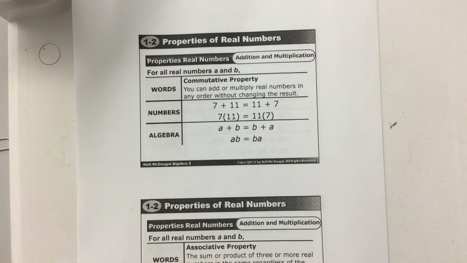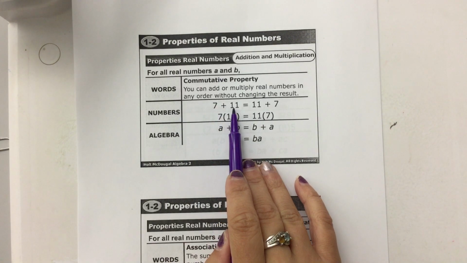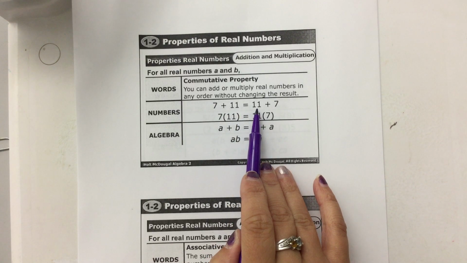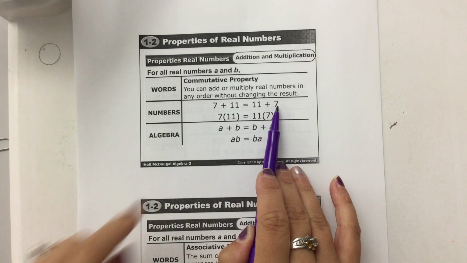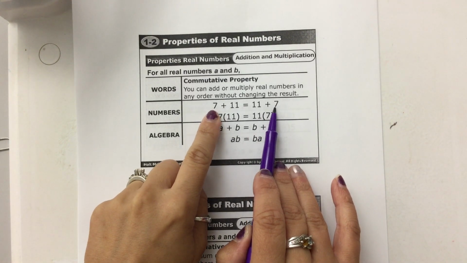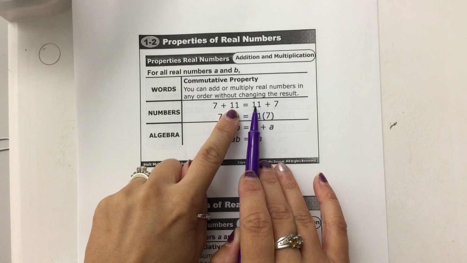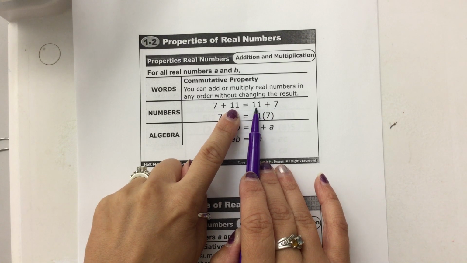Okay, the commutative property, now this is really cool. The commutative property occurs when you're adding or multiplying. And what it says is that you can change the order without changing the result. So I can take 7 plus 11 and I get 18. Well, if I change the order, making the 11 come first, 11 plus 7 is still 18. It did not matter if the 7 was first or last, same as it did not matter if the 11 was first or last.